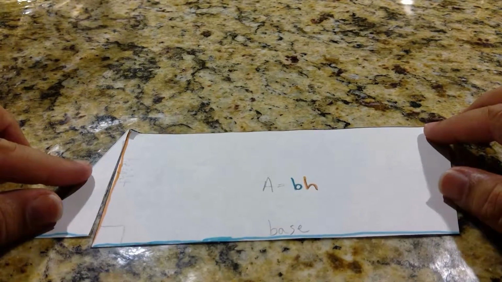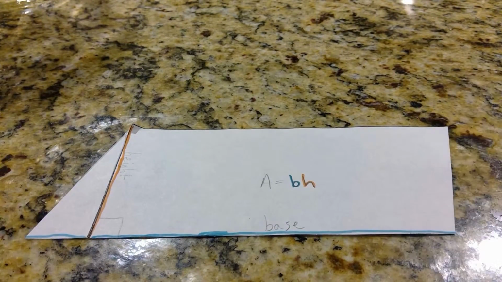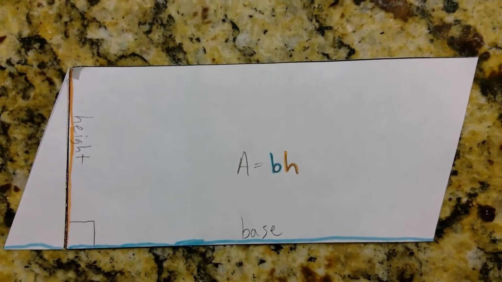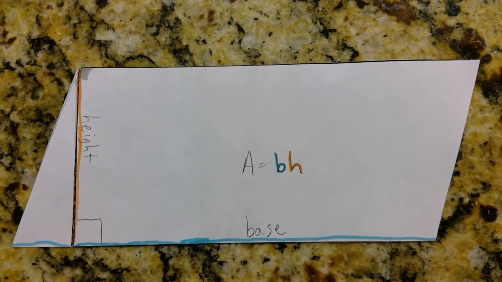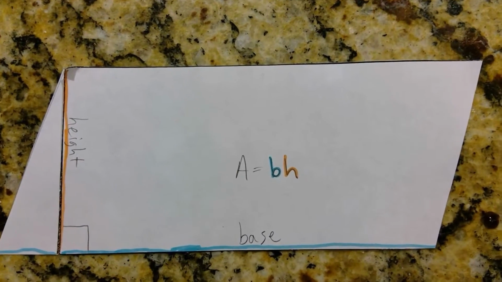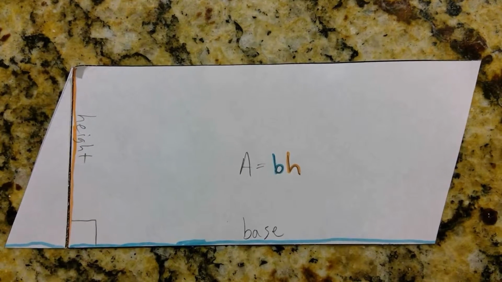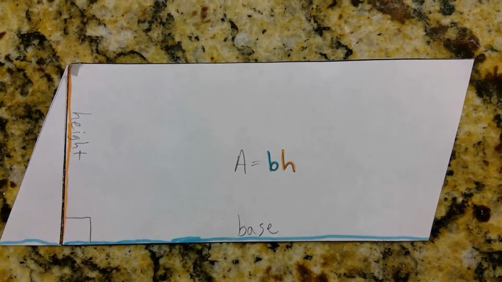Well, my base has not changed. My base is still that blue thing. My height still is perpendicular to my base. So when you go to the doctor and the doctor takes your height, the doctor doesn't tell you to stand slanted or leaning. They tell you to stand up straight and tall. But when you stand up straight and tall, your body makes a perpendicular line with regard to the floor. So you're perpendicular to the floor. You make that 90-degree angle.